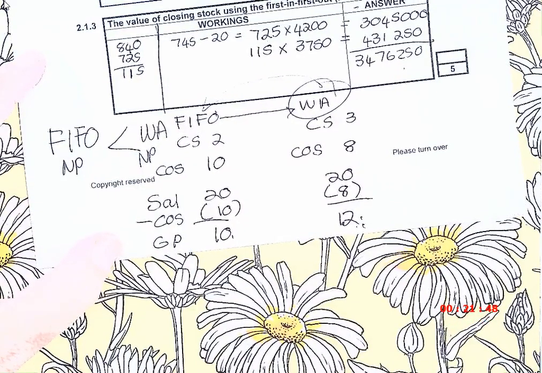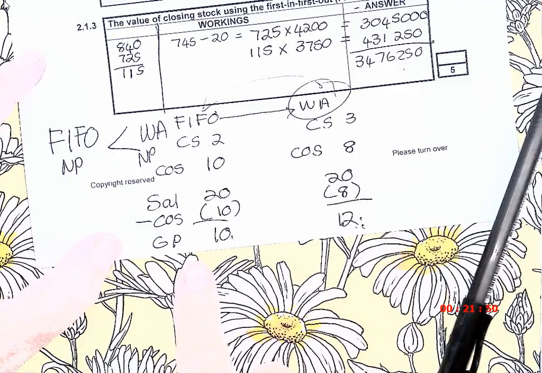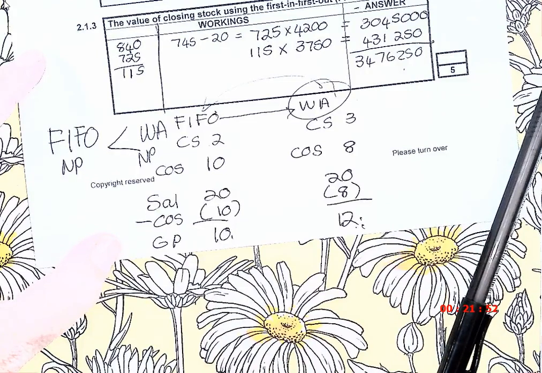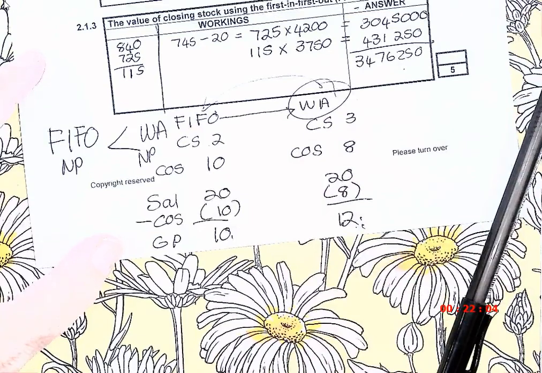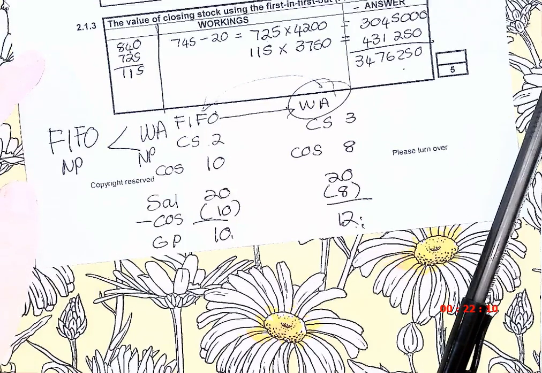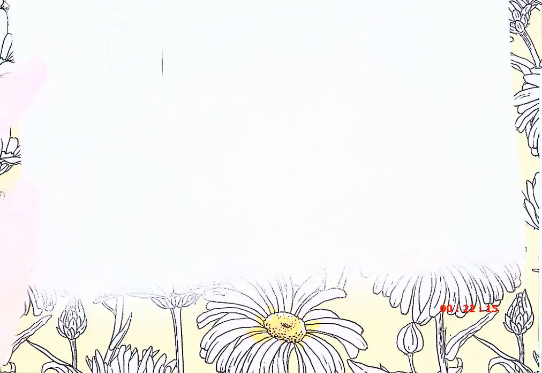Why? Why always? Because FIFO always values at the newest prices. And we are living in a time where your newest prices are always more expensive than your older prices. And your weighted average takes the average of everything, so it's usually a lower one than the FIFO. Okay. Answer your question?